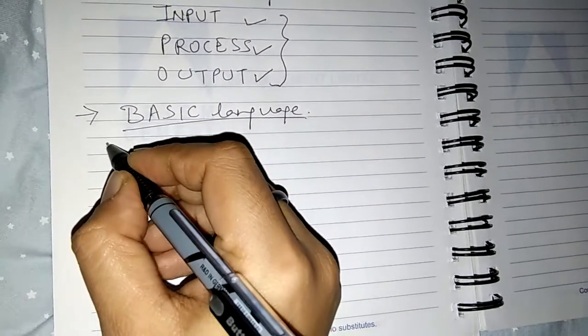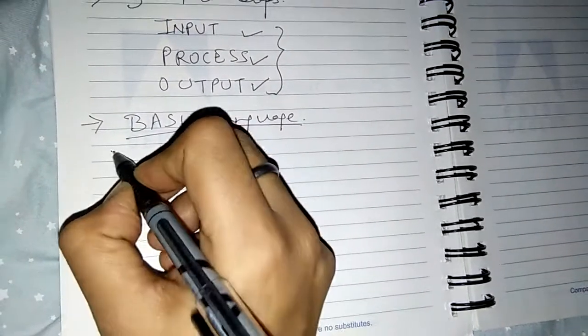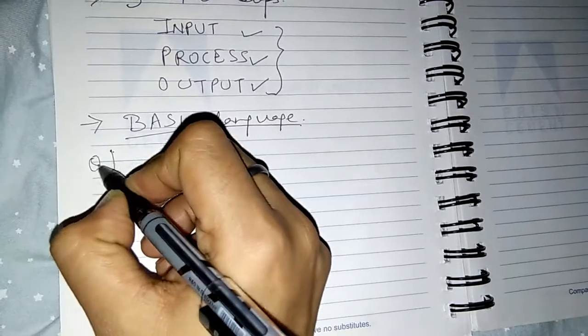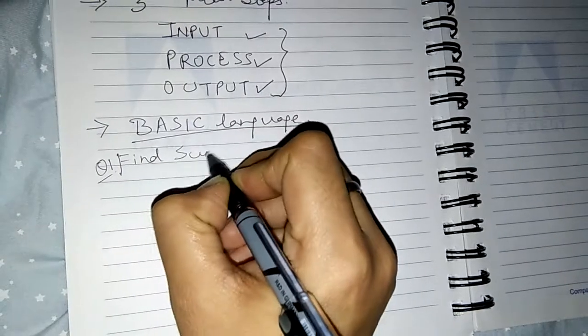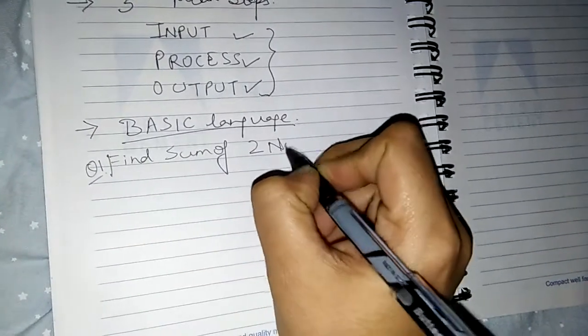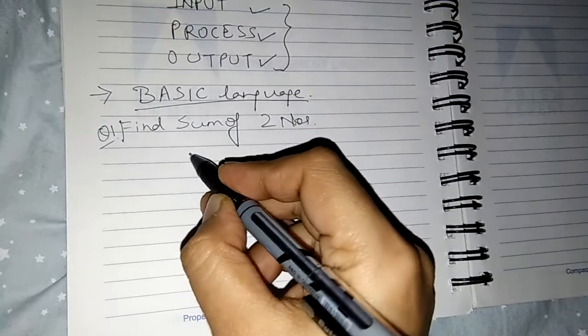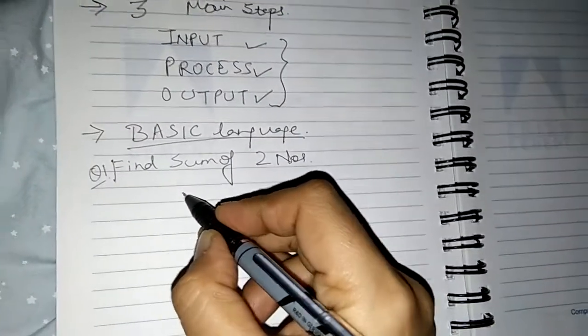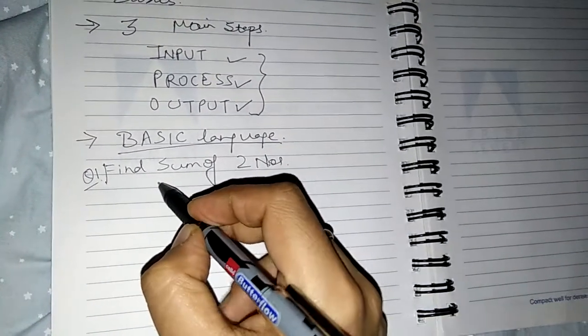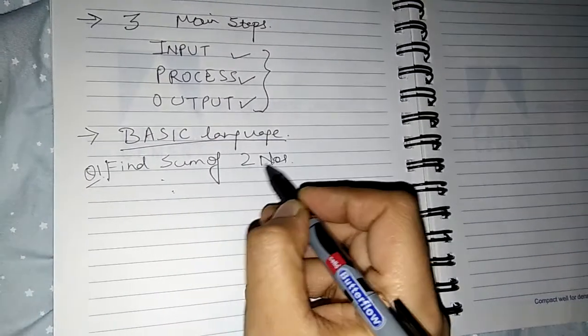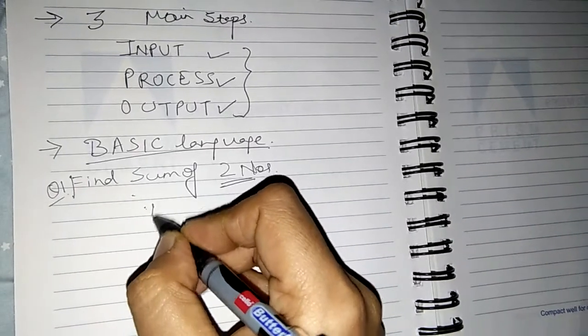Now I have taken one example of finding the sum of two numbers. How will you find the sum of two numbers? You should know about the input, the process and the output of this program. For input you need two numbers, then only you can find the sum. So two numbers are the input.